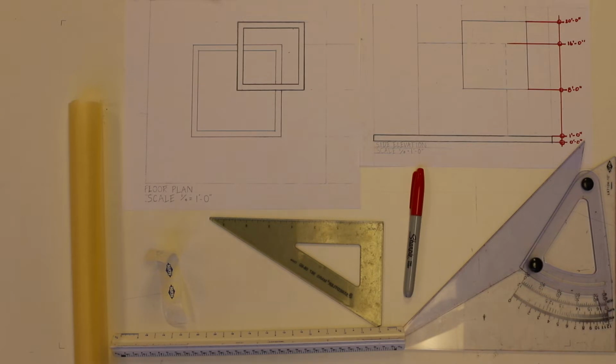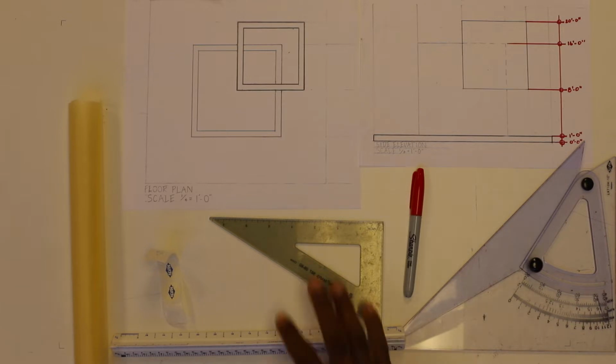Welcome to Architecture 101, how to create an axonometric drawing. I am Professor Kwesi Daniels, and we will be using the following tools to develop our axonometric drawing in this lesson.